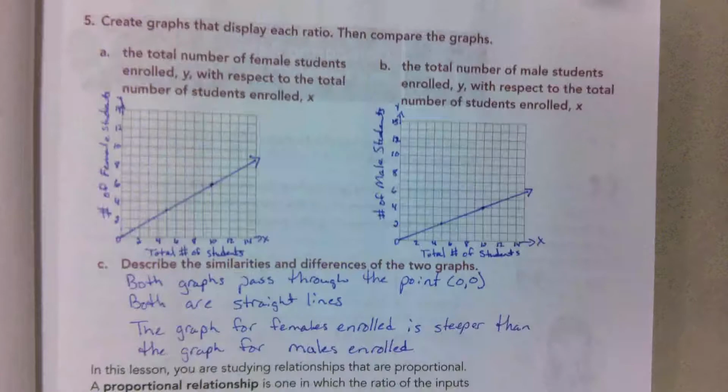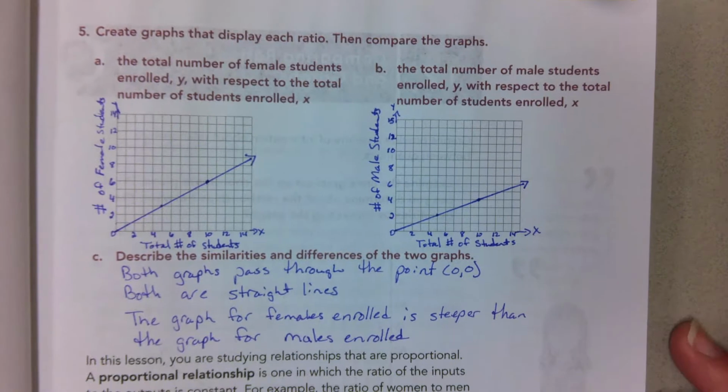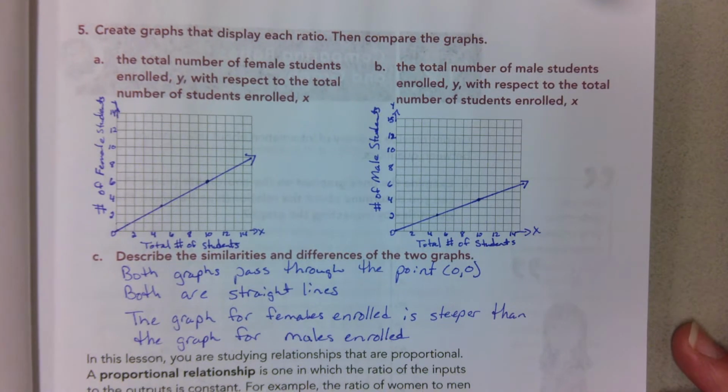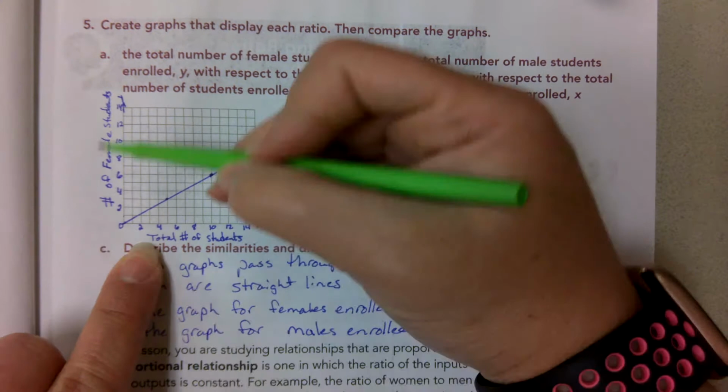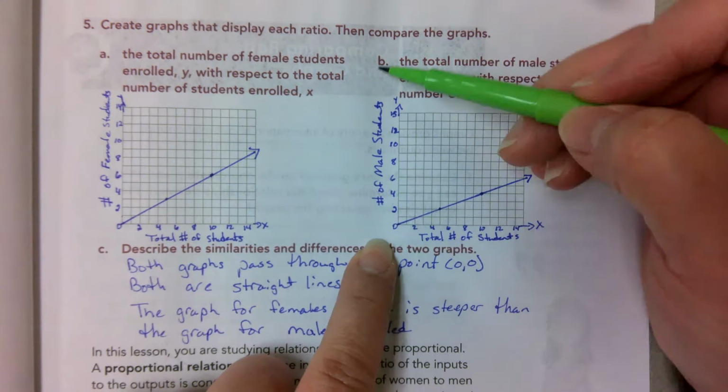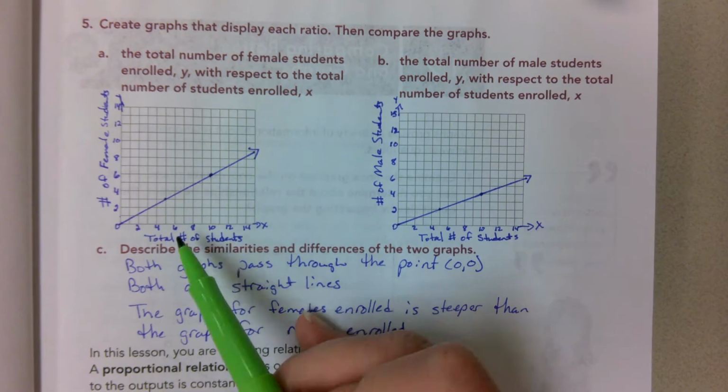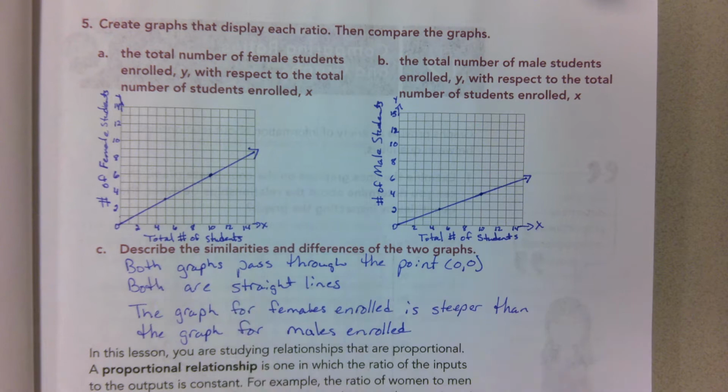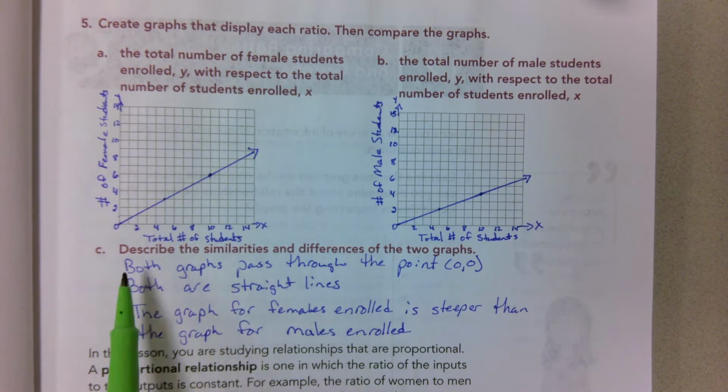All right, number 5. Create graphs that display each ratio, then compare the graphs. So I have total students to female and then total students to male. So look at my graphs there. You should have something similar. Describe the similarities and differences of the two graphs.